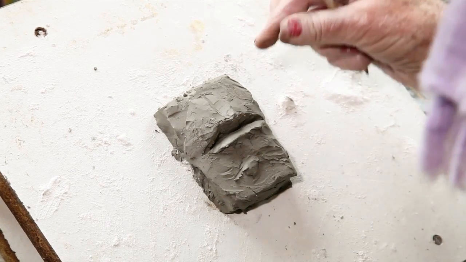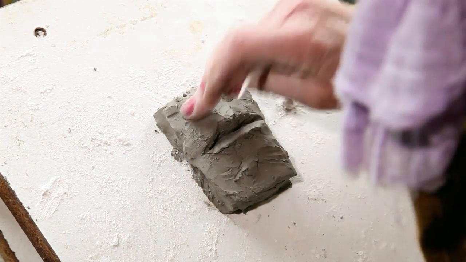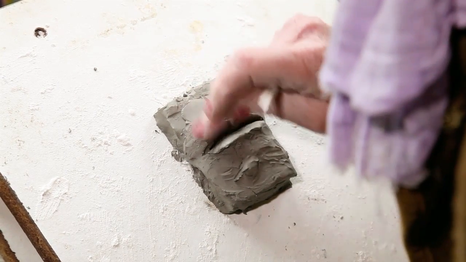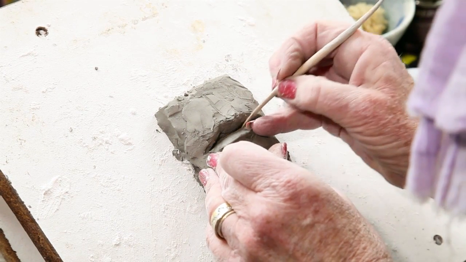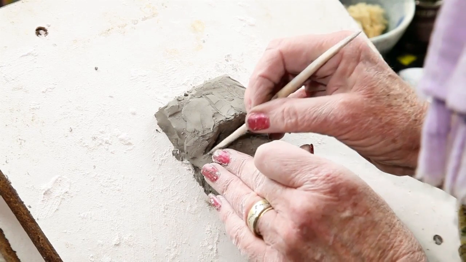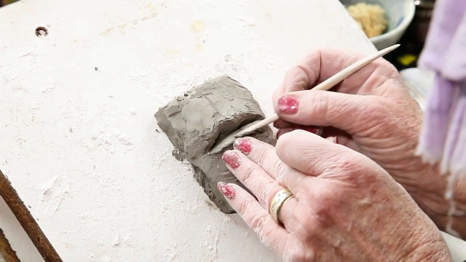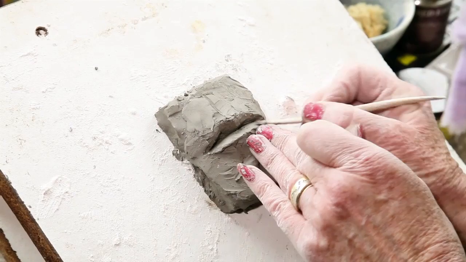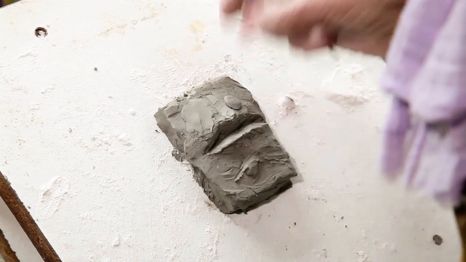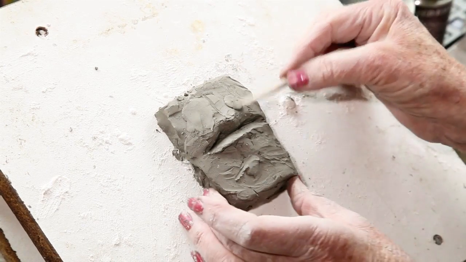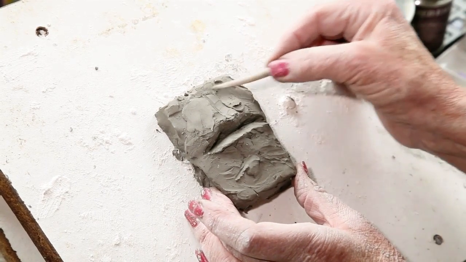And again, this would vary. This is a pretty feminine mouth. You will get a great deal of variance according to the sex of the model and the size of the features and all that. So there we are. I think you can see how it's coming together.